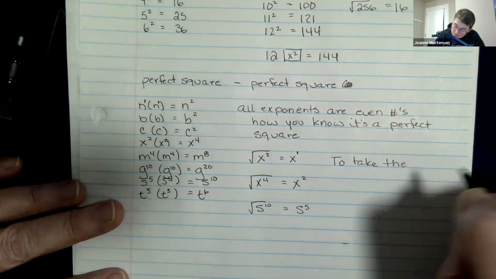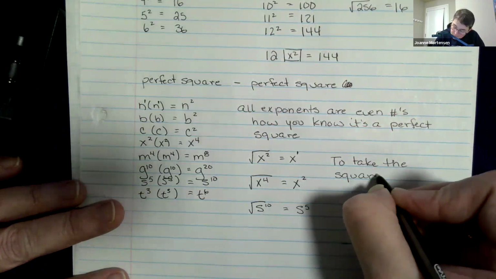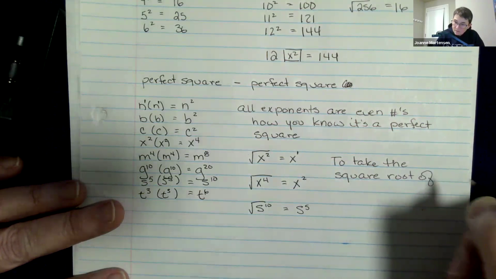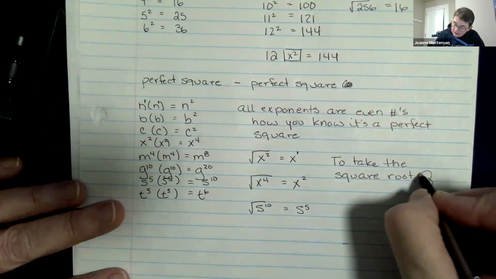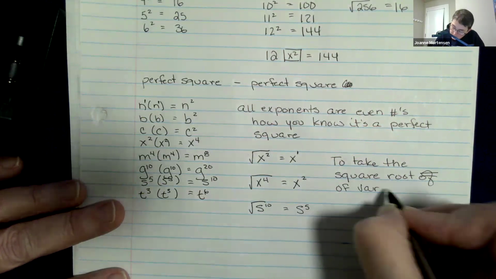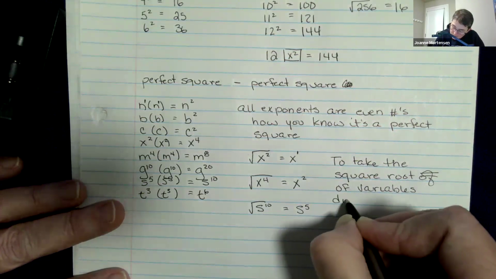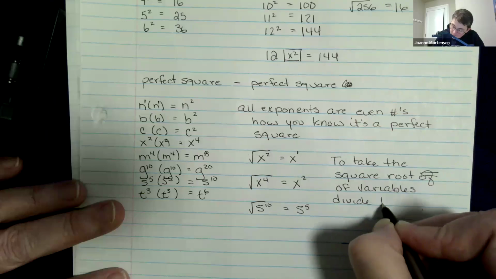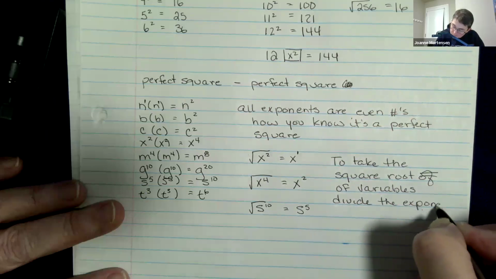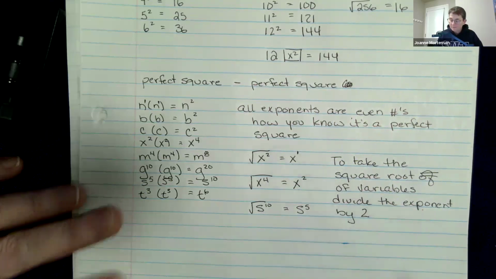So to take the square root, divide the exponent by 2.